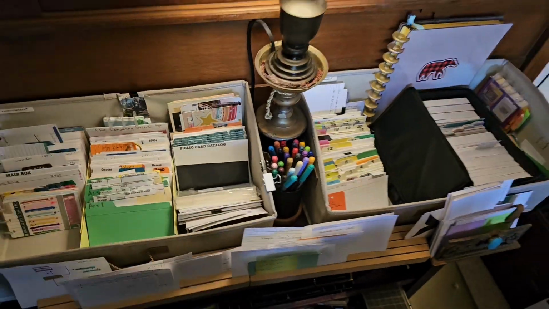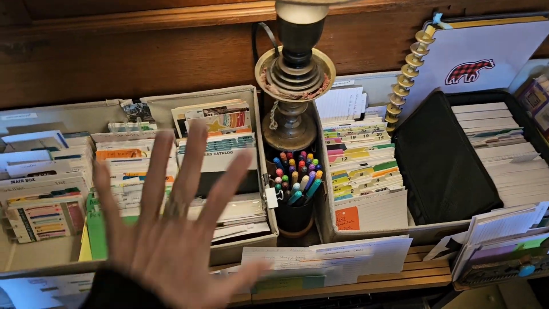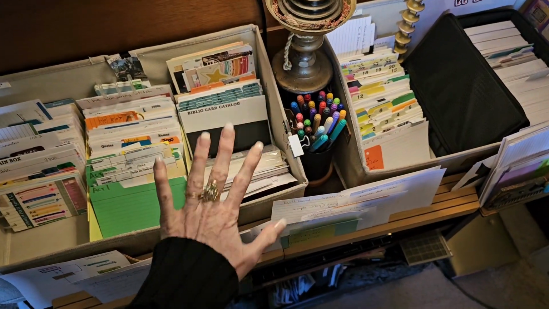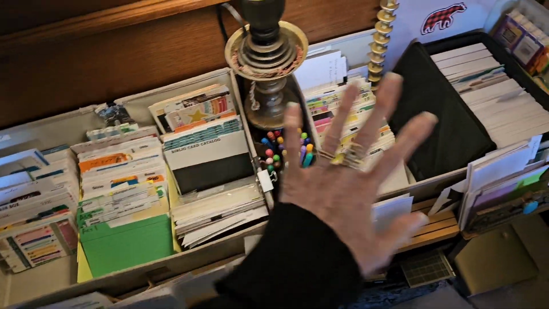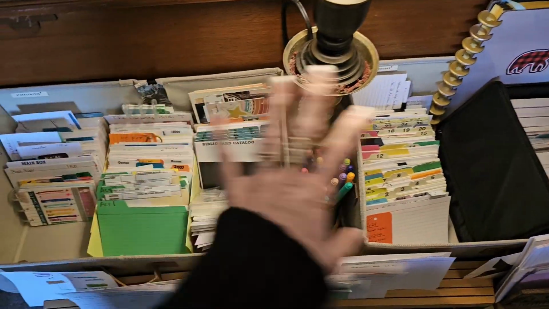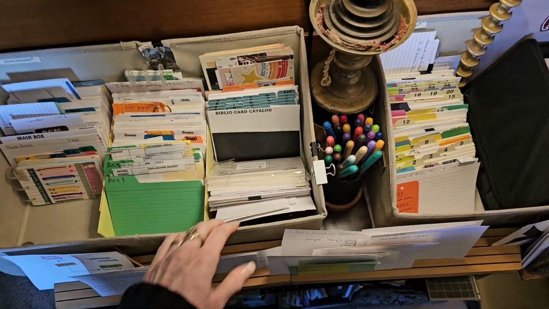But all in all, I love it. I'm feeling really good that everything is back in order, back in its place. Everything is at hand where I can see it all. I can do the cross-referencing. My workflow is totally dialed in.